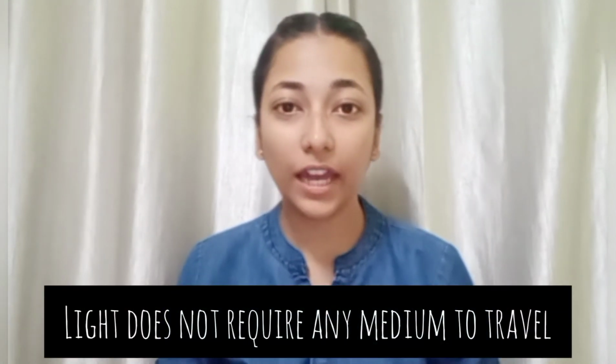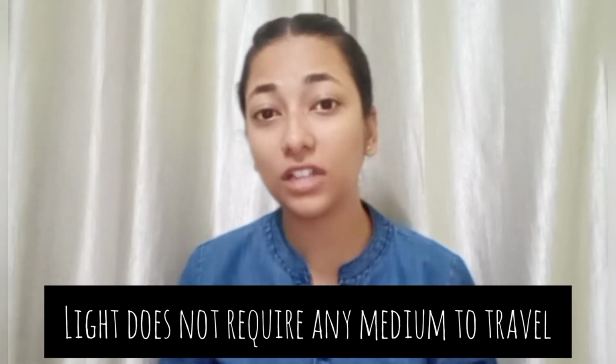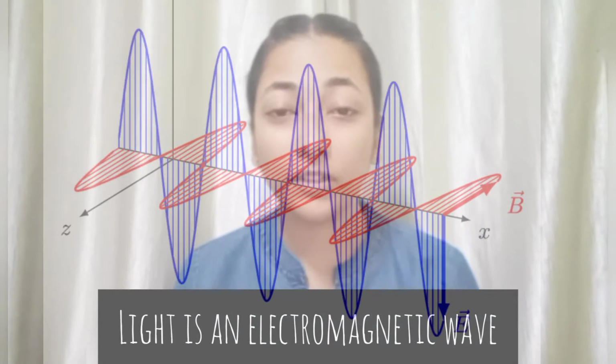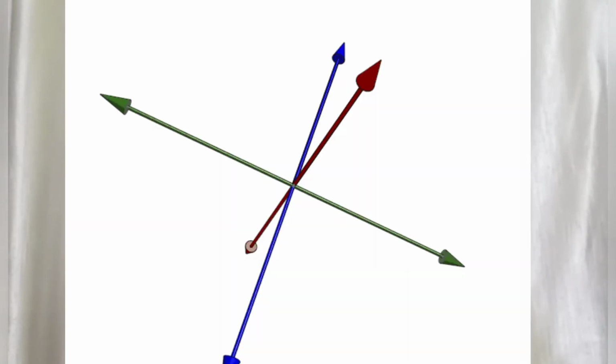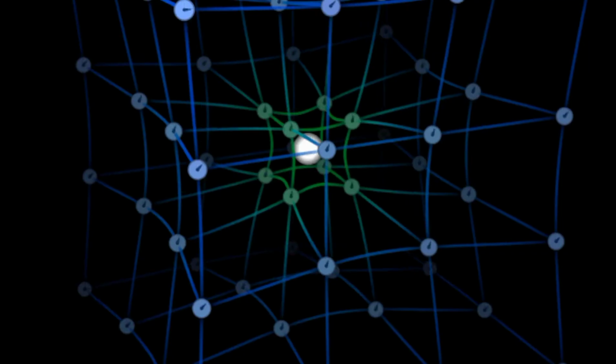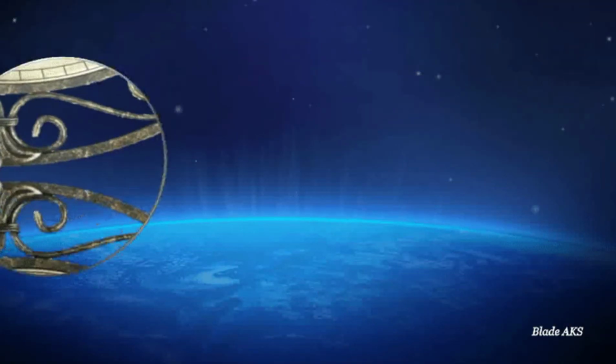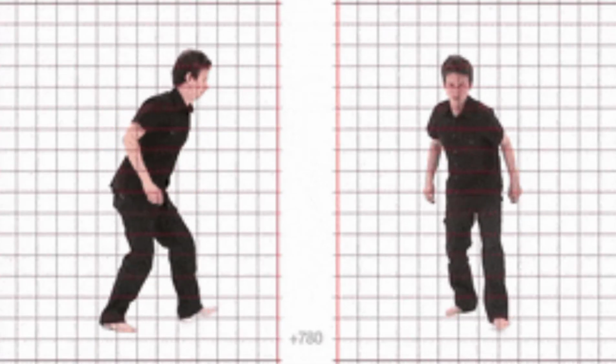Now, after all this, two things were clear. First, light does not require any medium to travel, and there is no such thing like ether. Space is vacuum. Second, light is an electromagnetic wave which travels at the speed 300,000 km per second. Now, constancy of speed of light led to some consequences. Einstein's postulates required some new considerations of the fundamental nature of space and time itself. The postulates affected the measurement of time and space intervals for different observers in different frames of reference.